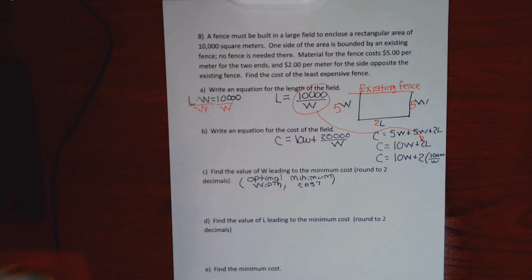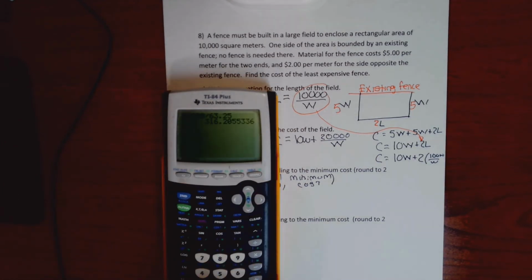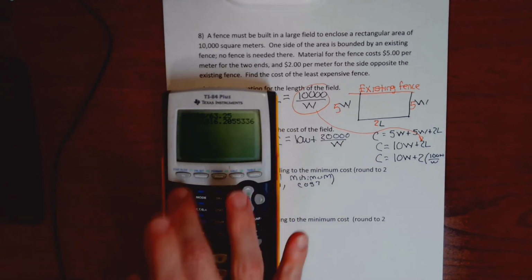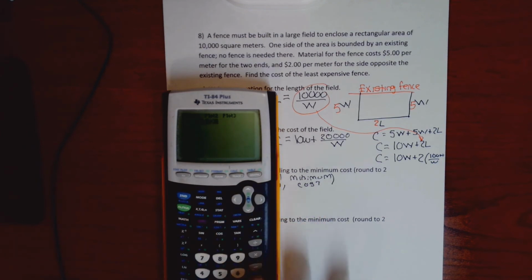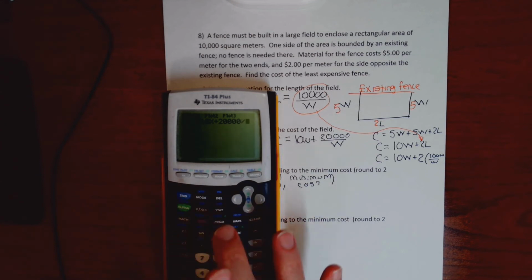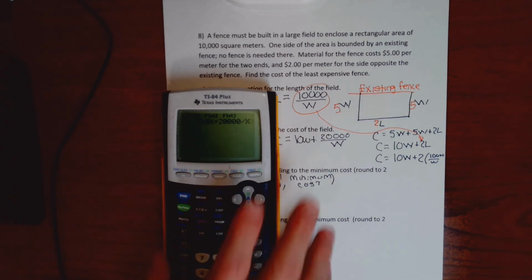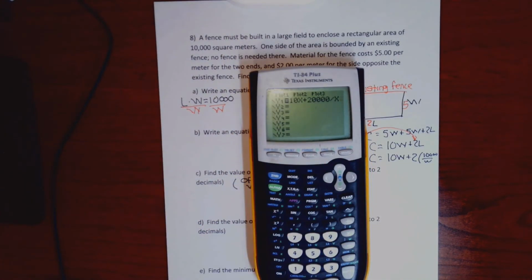So this calculator seems to work, just showing up better this morning. Whoops. So I put my y equals, clear, 10x plus 20,000 divided by x. I have no idea if the window that I have in there already is suitable. I'm going to graph it, and if I can see the minimum point, I'm not going to tweak the window.